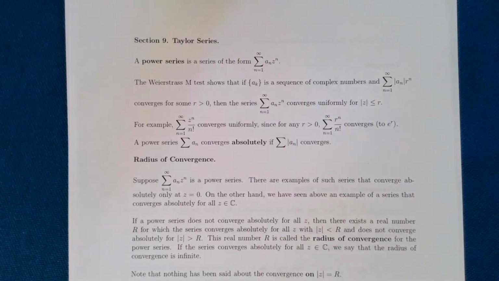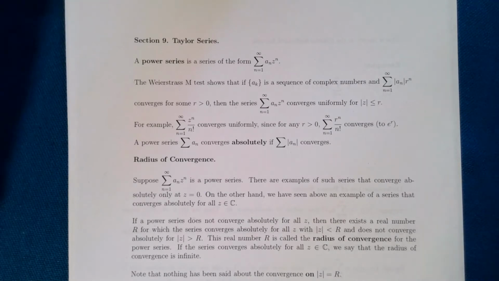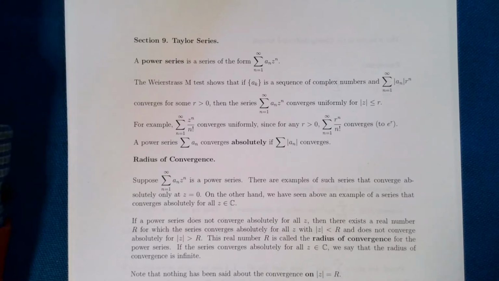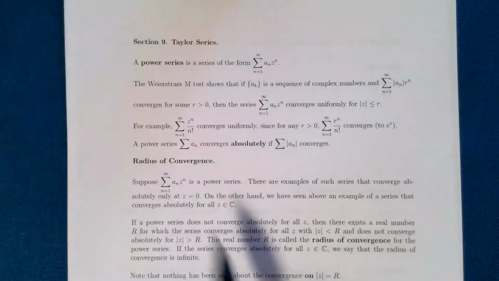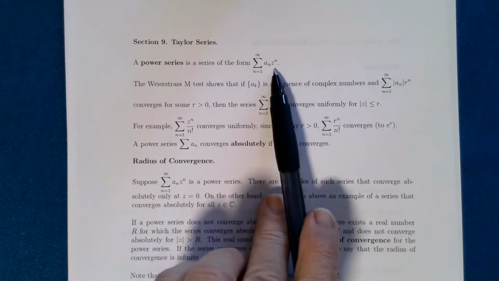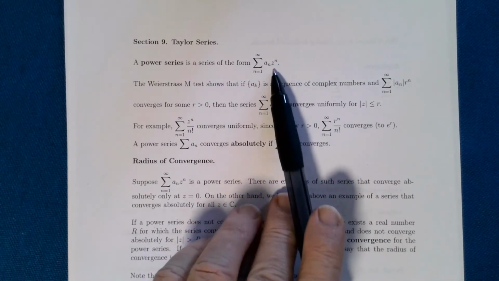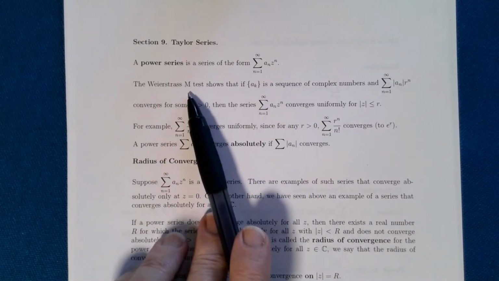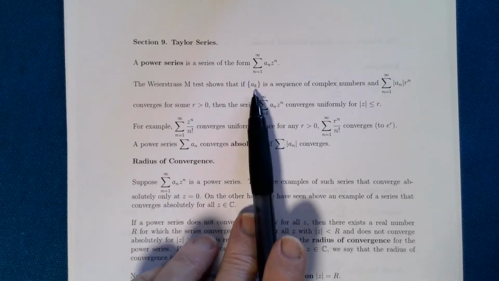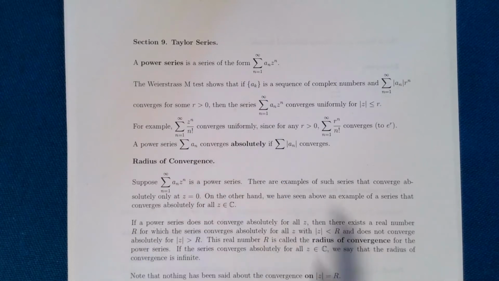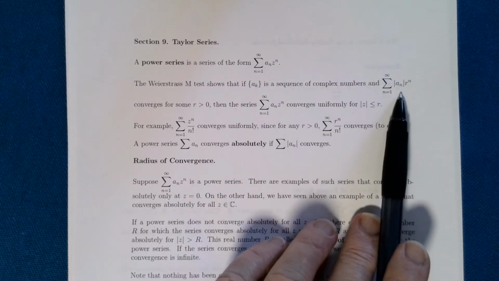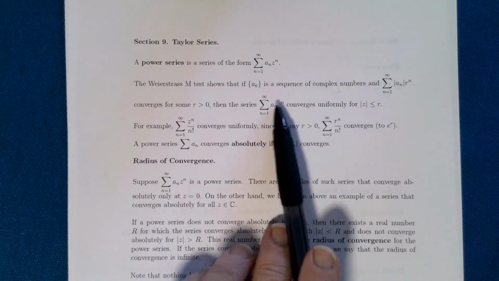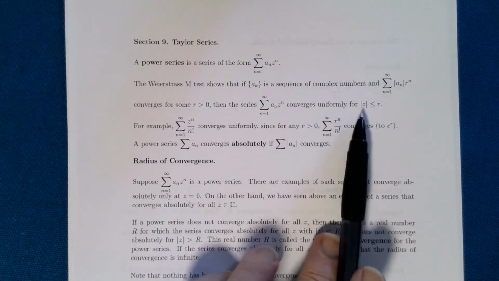Well, hello, welcome again to our journey into complex analysis, and we're up to section 9, which is on Taylor series. So a power series is a series of the form sigma a n z to the n, which you can think of as a Taylor series about z equals 0. The Weierstrass M test that we mentioned in the previous section shows that if we have this sequence of complex numbers and this series converges for some r bigger than 0, then we can use Weierstrass M to show that this series converges uniformly inside this disk.